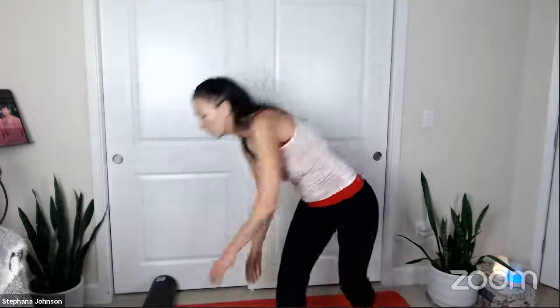So when we go into those static stretches and hold those, we're getting more strength, we're getting more improved balance, we're getting improved focus, we're tuning into our body. So there's a lot of benefits to that.